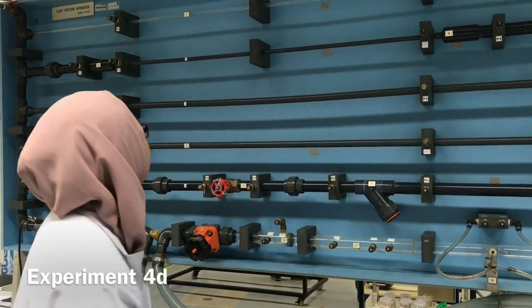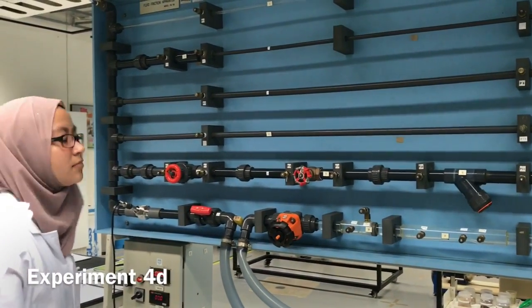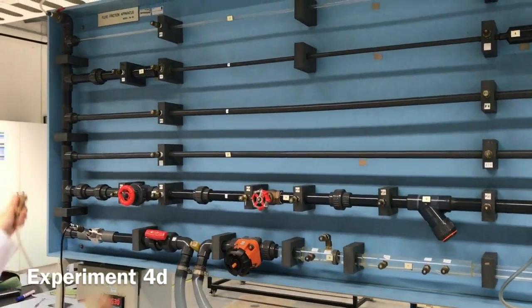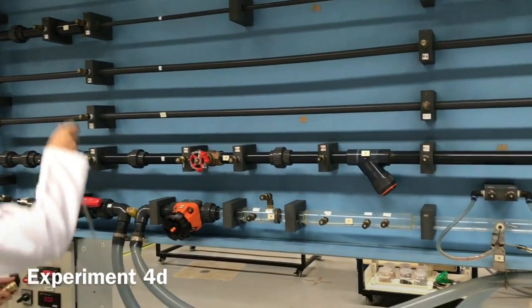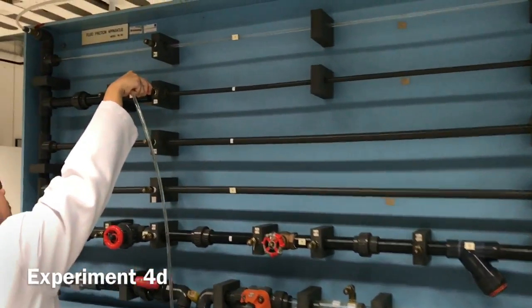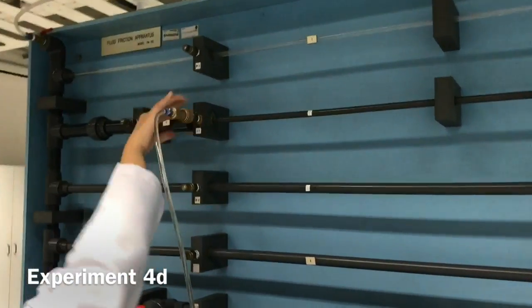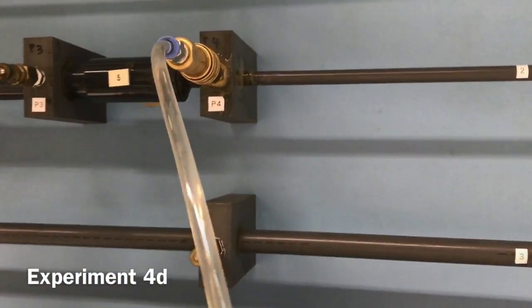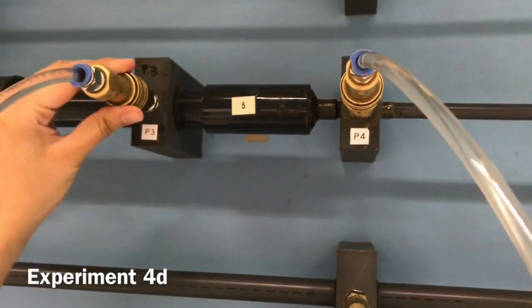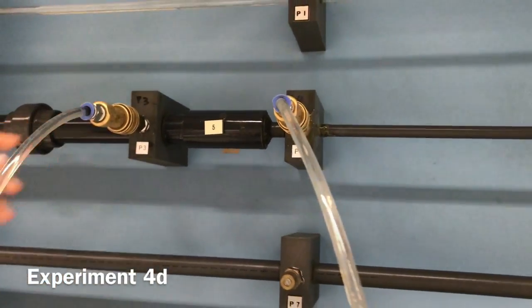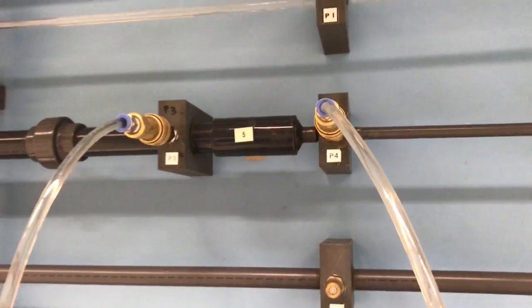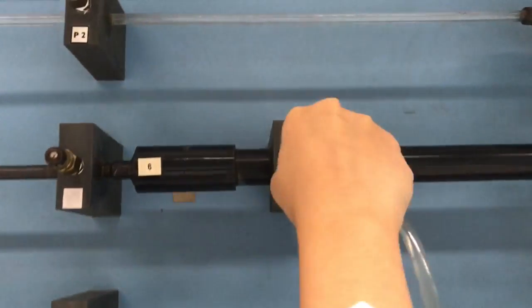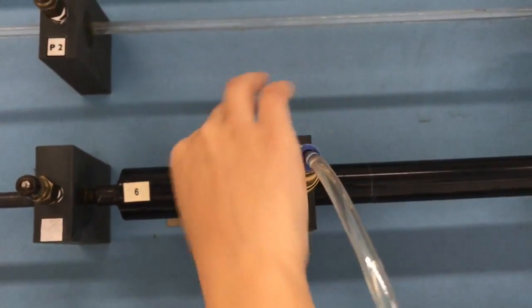For the fourth experiment, which is the coefficient of contraction Kc and coefficient of expansion, the first one is the contraction, which is at number 5. The valves used are P3 and P4. Then for the expansion part, which is at number 6, the valves used are P5 and P6.